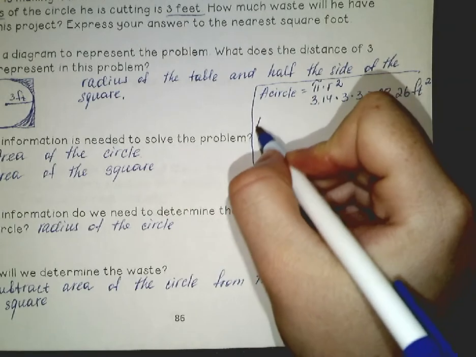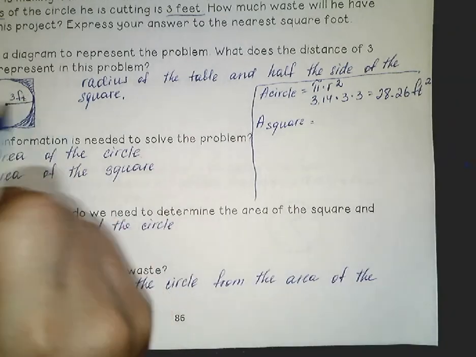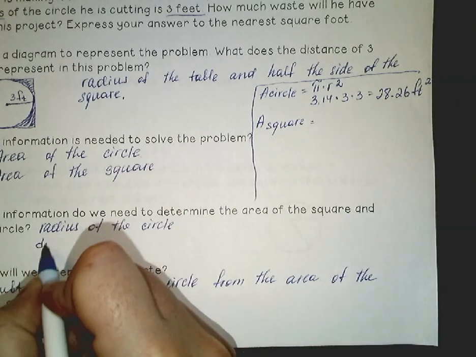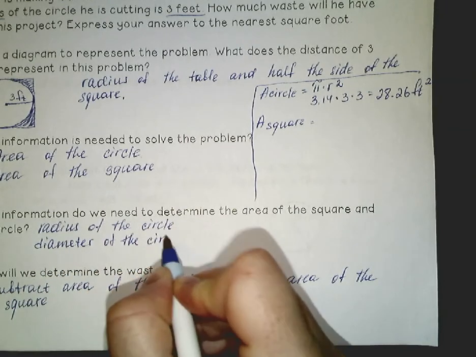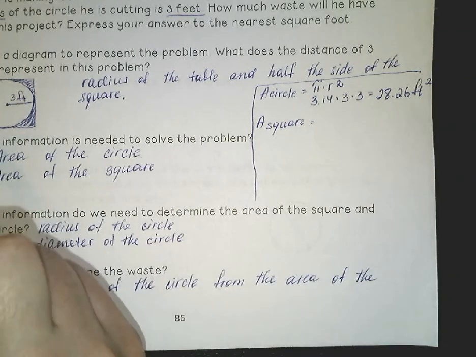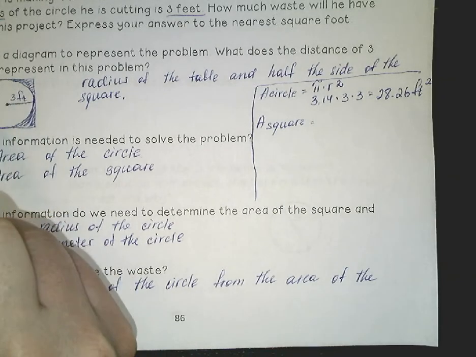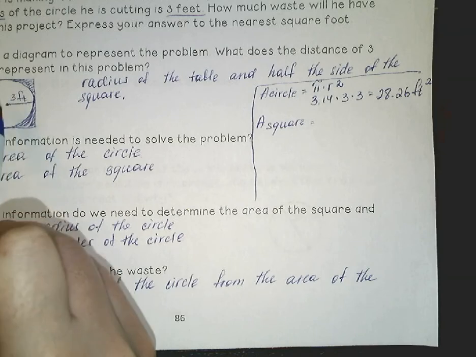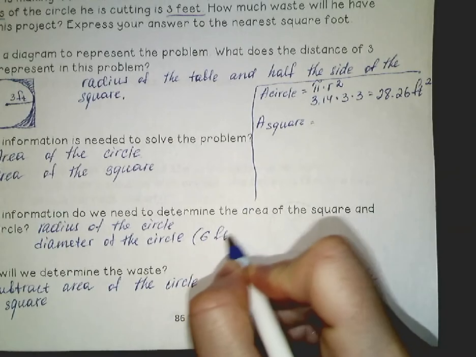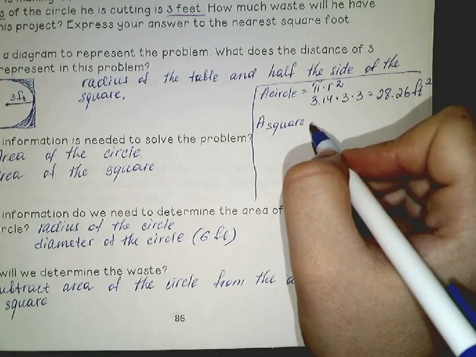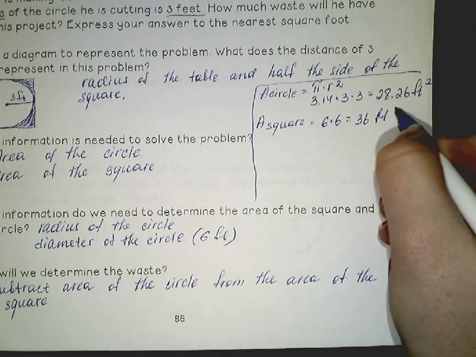To find the area of the square, I need the diameter of the circle, don't I? Diameter of the circle, because the diameter of the circle is the side of the square. Diameter of the circle is going to be twice the radius, which is 3 times 2, right? 3 plus 3 is 6. 6 feet. So the area of the square can be found by multiplying 6 by 6, 36 feet squared.